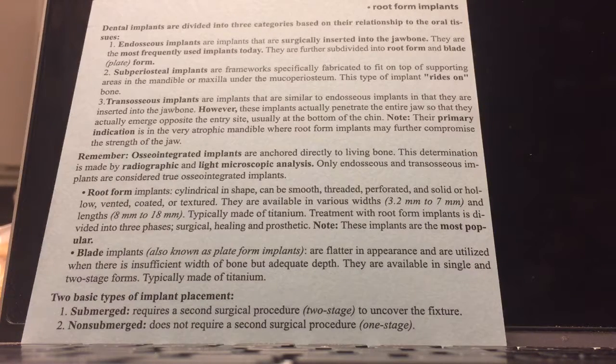Two, the second category of the dental implants are subperiosteal implants, which are frameworks specifically fabricated to fit on top of supporting areas in the mandible or maxilla under the mucoperiosteum. This type of implant rides on bone.